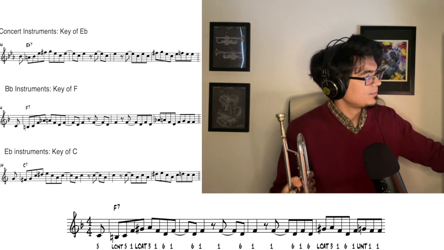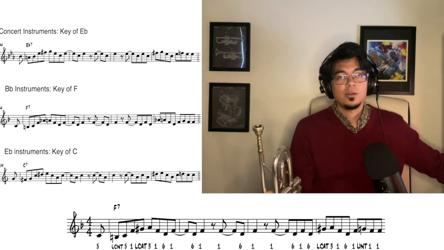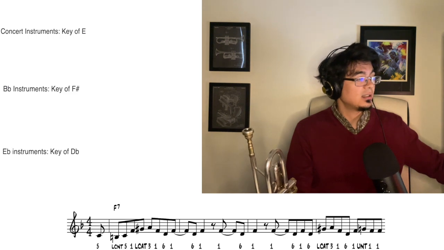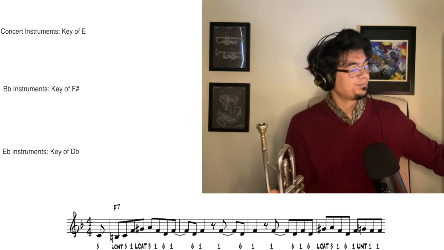Okay. Take a beat if you need to. We are now moving into the key of concert E.